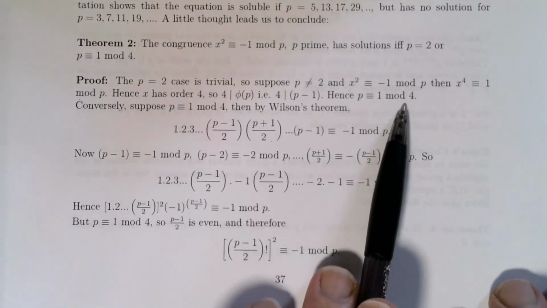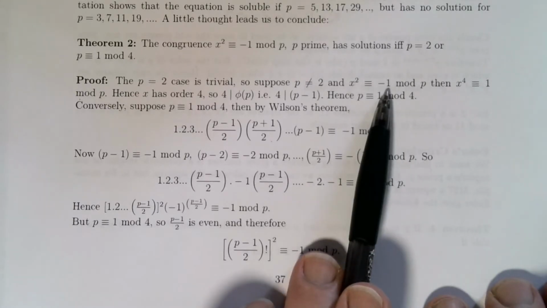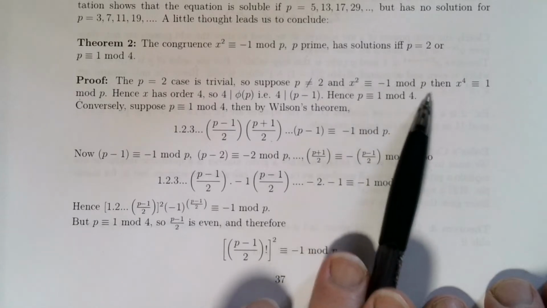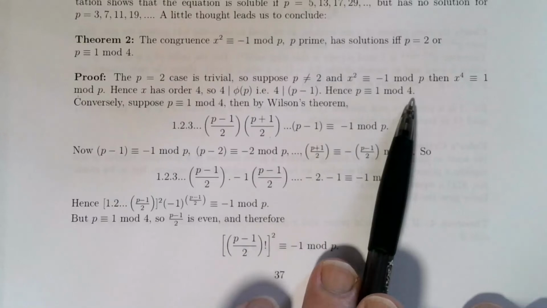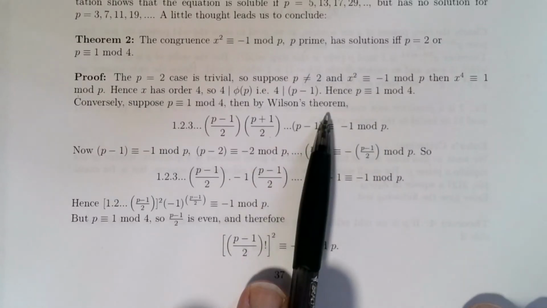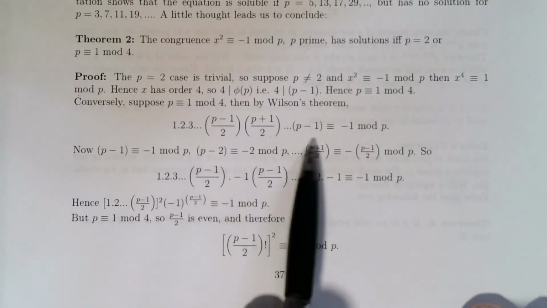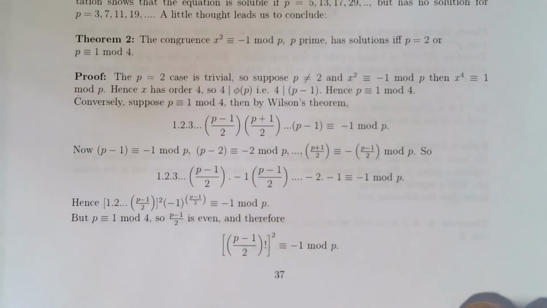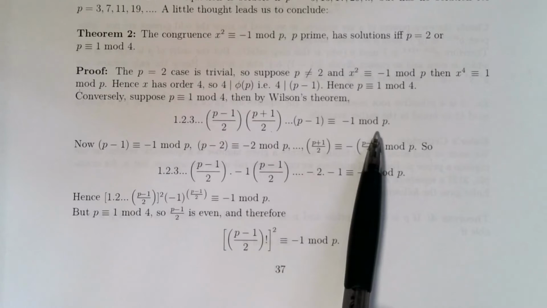Now for the converse, to show that if p is 1 mod 4, then there is a solution, we're actually going to explicitly write down the square root of minus 1 modulo p in the case where p is a 1 mod 4 prime, and we do this by using Wilson's theorem, which you may recall says that p minus 1 factorial, that is, all the numbers multiplied from 1 up to p minus 1, is congruent to minus 1 mod p, which we did in a previous section.